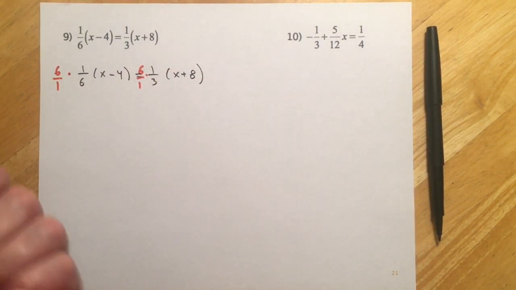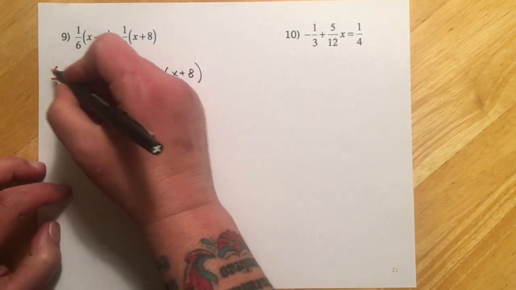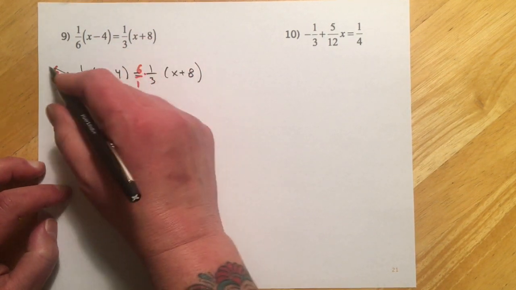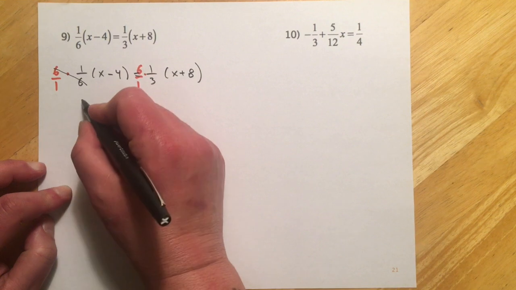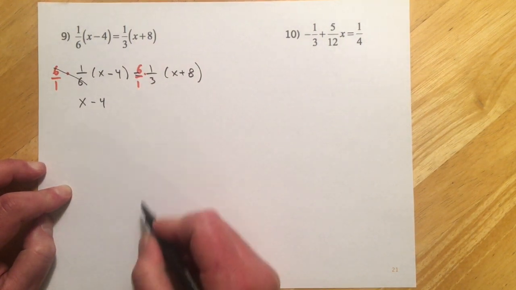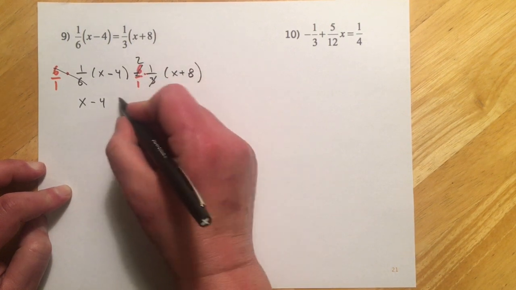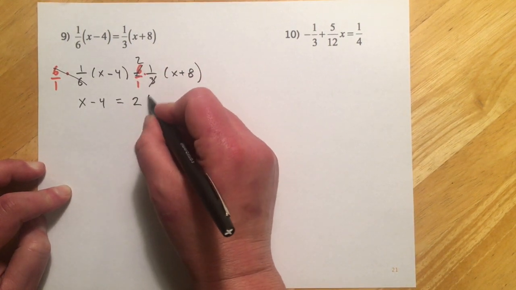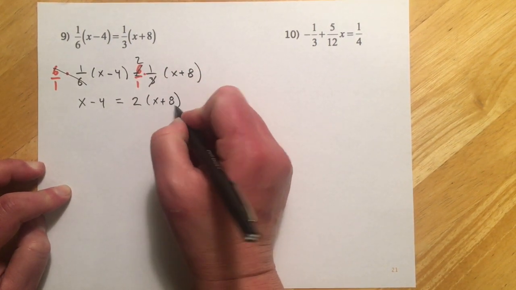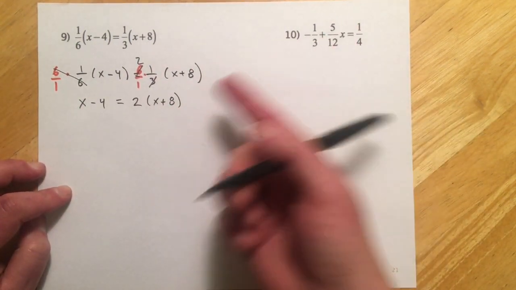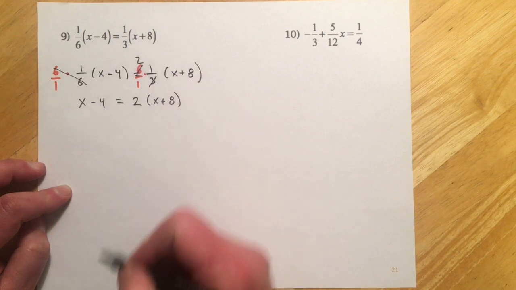Because then what happens is 6 times 1, 6, those just cancel. So that just becomes like 1 times that. So that's just x minus 4 now. And then here, 3 and 6, so 3 goes into 6 twice. So this side is 2x plus 8. So I think that's a lot easier than running them through first and then clearing it. And you just kind of get the same thing except without the parentheses.